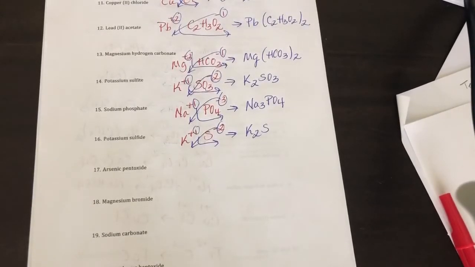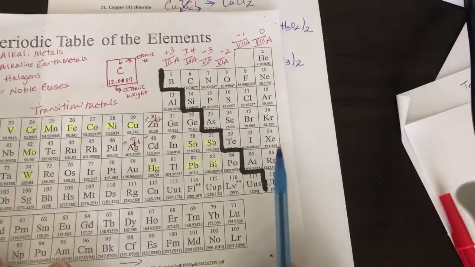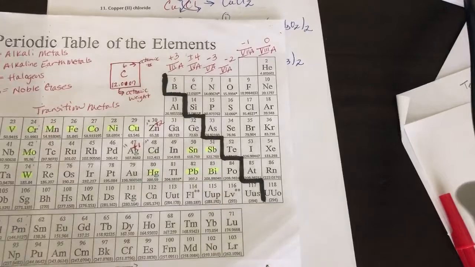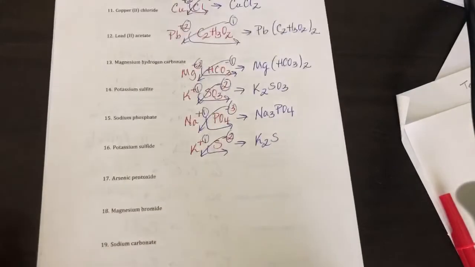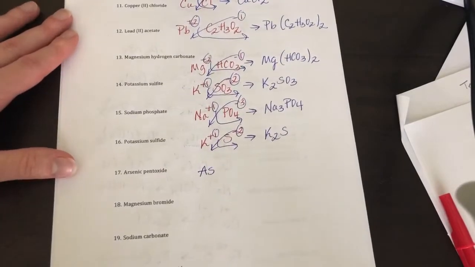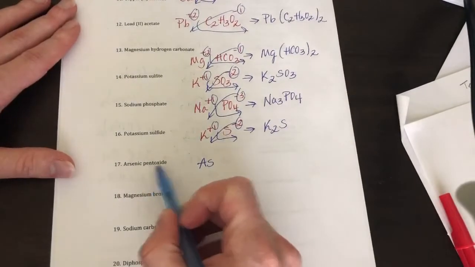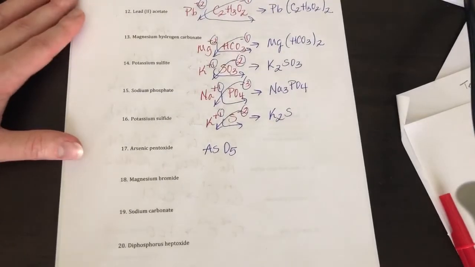Arsenic pentoxide. Okay, so we're going to get into some of these other ones, and then we're going to go through the practice problems that are on the front. Arsenic is As. It's to the right of the zigzag line. So if your first element starts to the right of the zigzag line, we're going to use those non-metal rules that were in section 2 of our notes using the prefixes. We don't write charges on covalent compounds or things that start with nonmetals. Pent means 5, so we have 5 oxygens, and that's it.